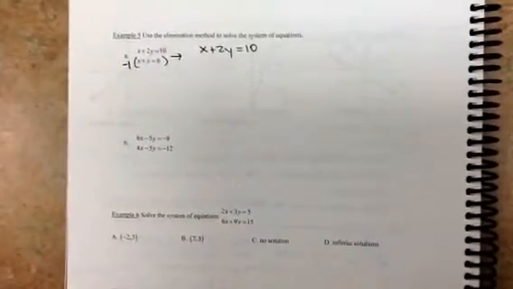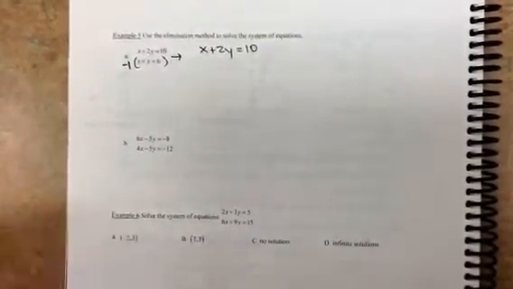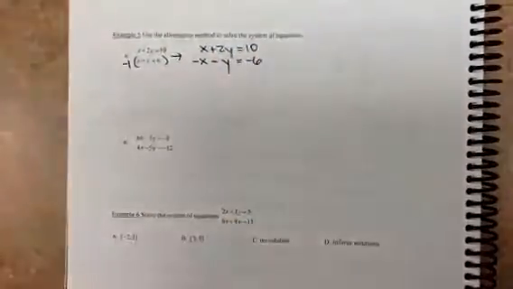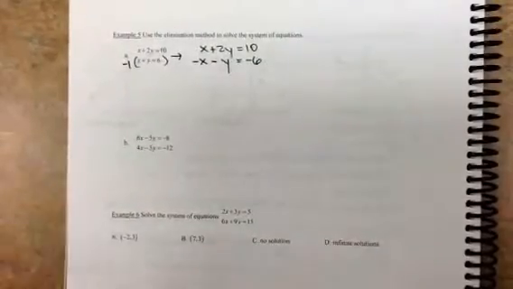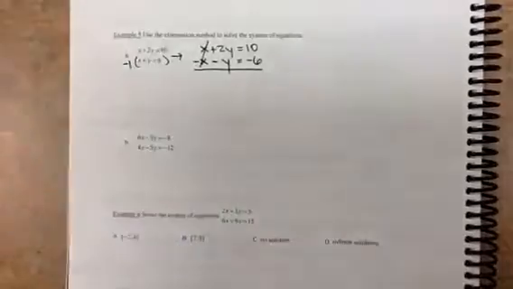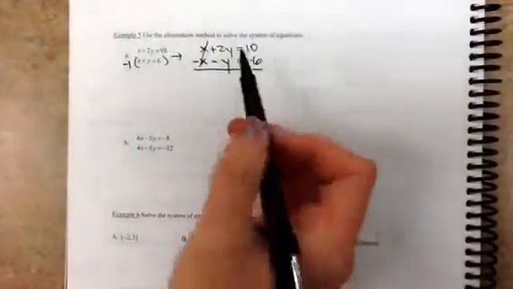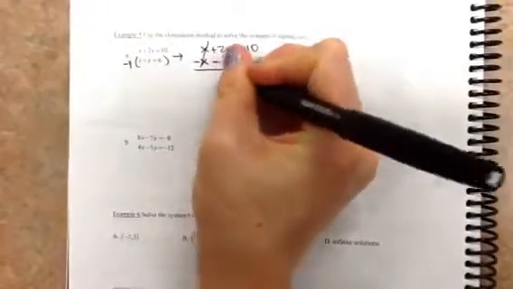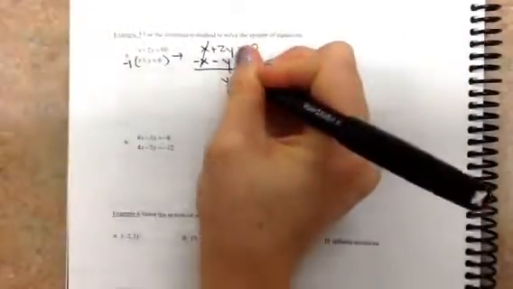Then I'm going to multiply everything through, and make sure you do multiply everything through. So negative x, negative y, negative 6. So everything has to be multiplied by a negative 1. Same balance on both sides. So the x's will cancel, which is exactly what we were trying to do. And then we have positive 2y minus y. That leaves me with y equals 10 minus 6 is 4.